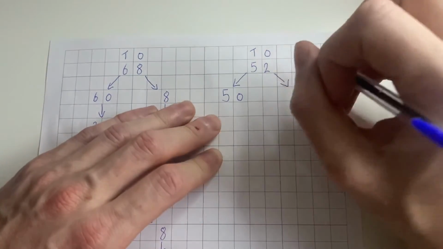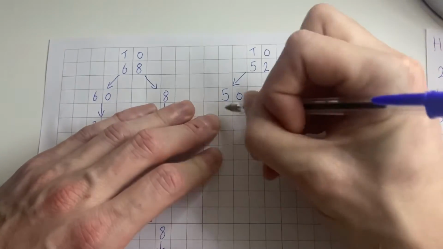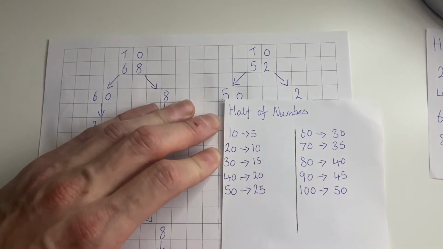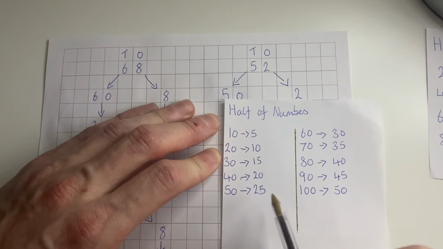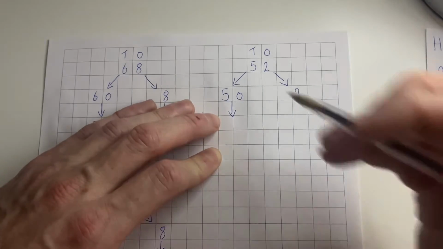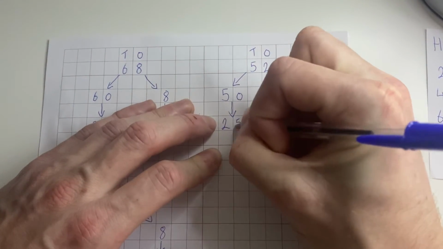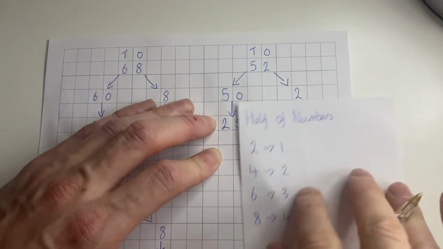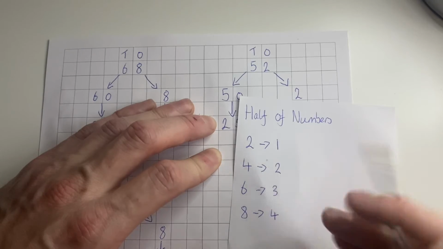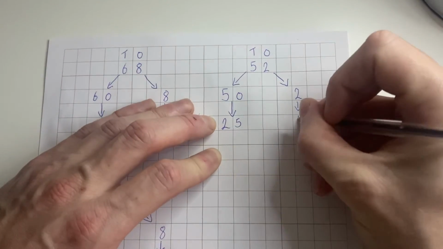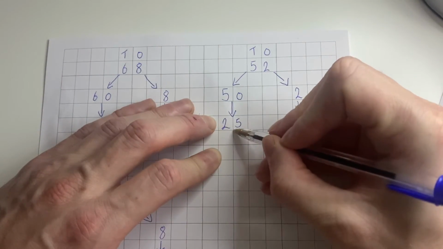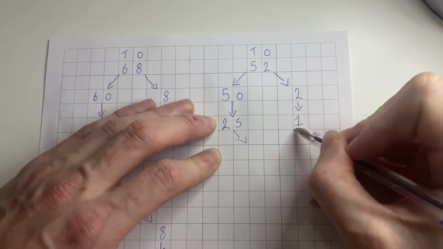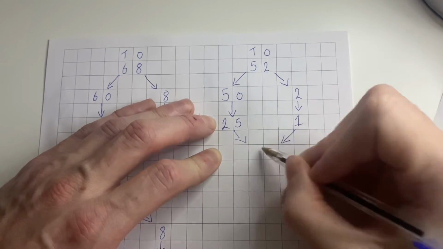Now we're going to find what half of 50 is. So half of 50, we can use our sheet to help us. Half of 50 is 25. And then half of 2, quite self-explanatory, 1. And we're going to recombine those two numbers together like we've done before. 25 plus 1 is 26.